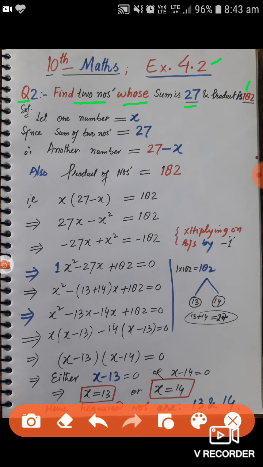Let us assume that one number is x, but we are given that sum of two numbers is 27. Therefore, the other number will be equal to sum minus the one number. Since sum of two numbers is 27, and we supposed one number to be x, the other number will be equal to sum minus the one number. So that is 27 minus x.